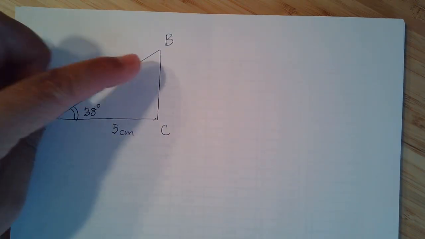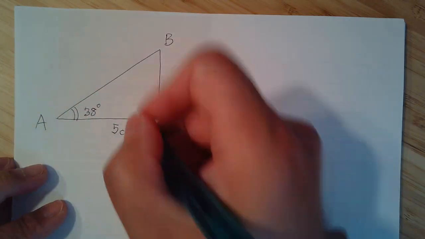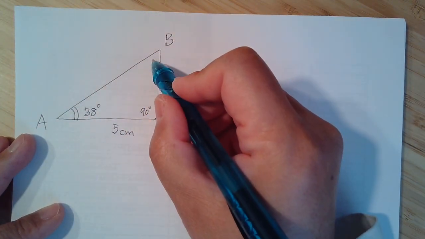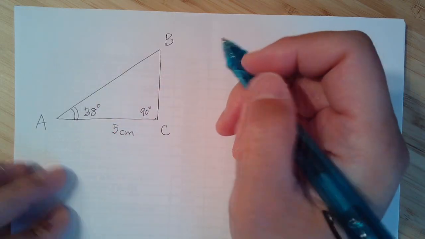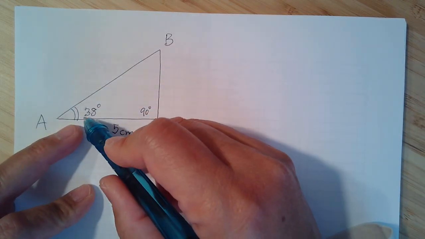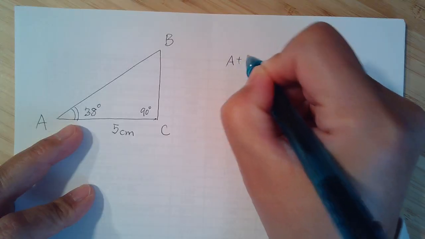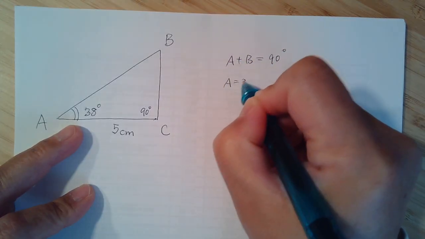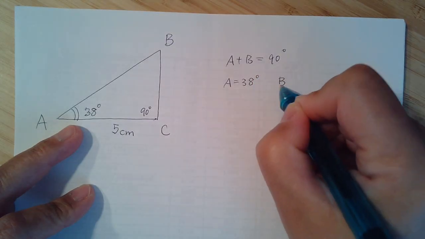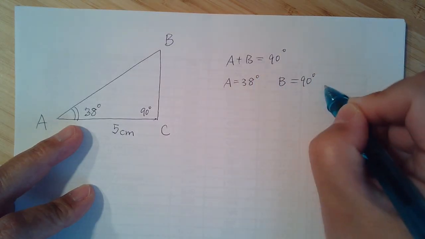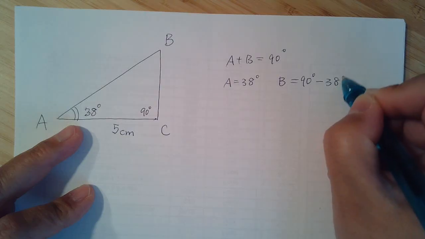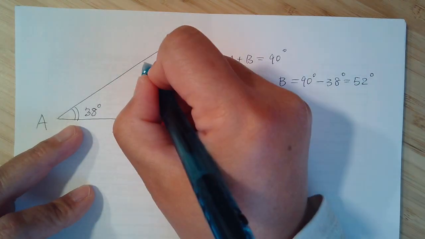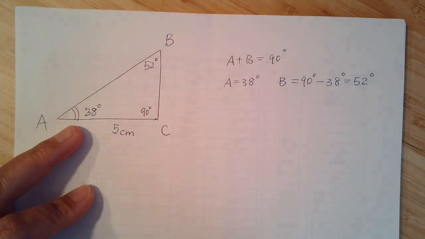Can you find this angle, this angle? Of course, this is 90 degrees. We can just write it right there. Can you find this angle? Yep. Can you find this side and this side? Let's see. If you have this angle A, because A plus B equals 90 degrees, and A is 38 degrees, so your B should be 90 degrees minus 38 degrees, which is 52 degrees. So you can just write it here, 52 degrees.